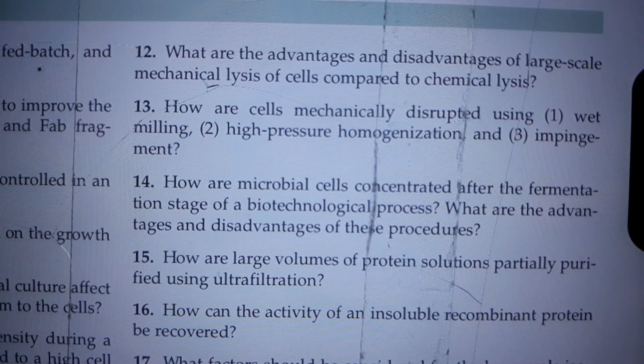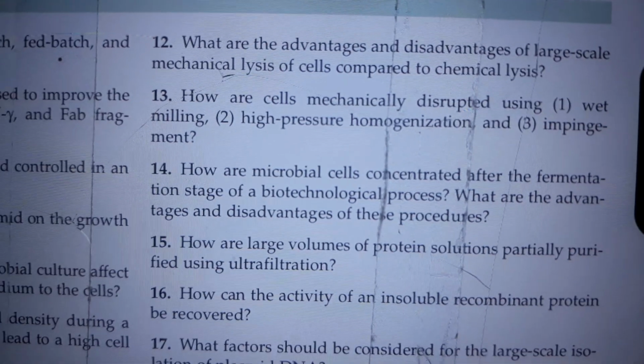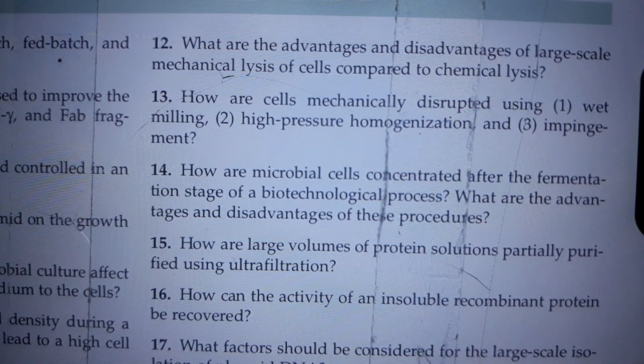What are the advantages and disadvantages of large-scale mechanical lysis of cells compared to chemical lysis? How are cells mechanically disrupted using 1, wet milling, 2, high-pressure homogenization, and 3, impingement? How are microbial cells concentrated at the fermentation stage of a biotechnological process? What are the advantages and disadvantages of these procedures?